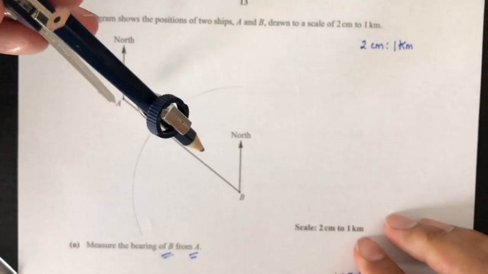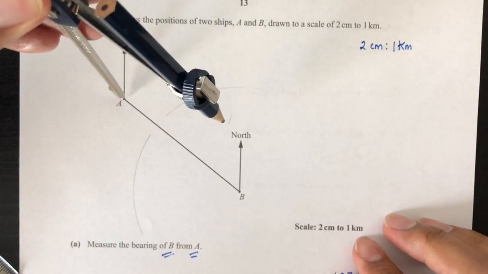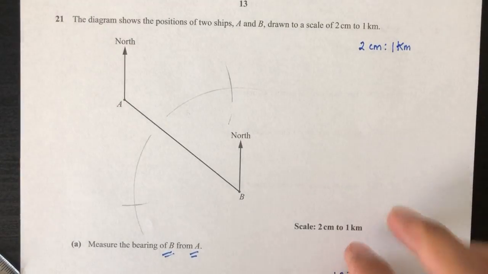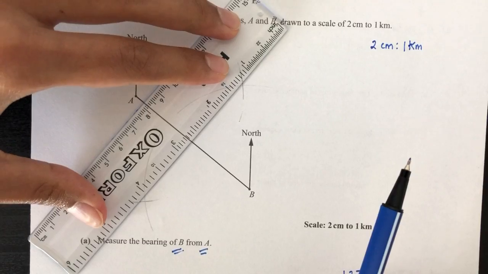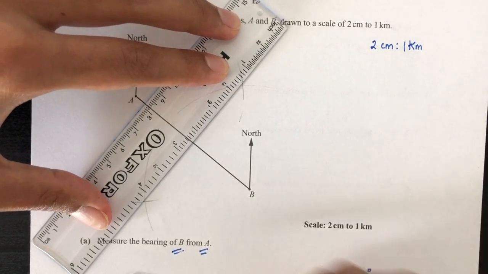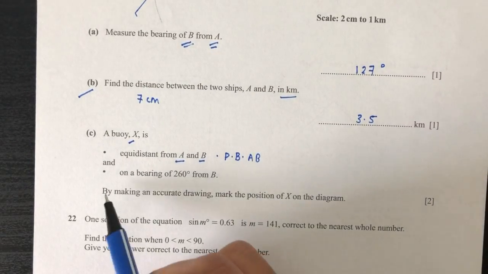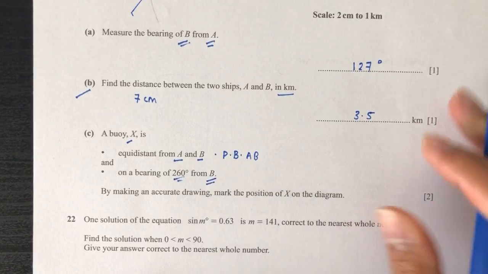And go to point A, intersect the arcs. As you can see, we have 2 points of intersection. You join them, you will find the perpendicular bisector of line AB. That's the first condition.